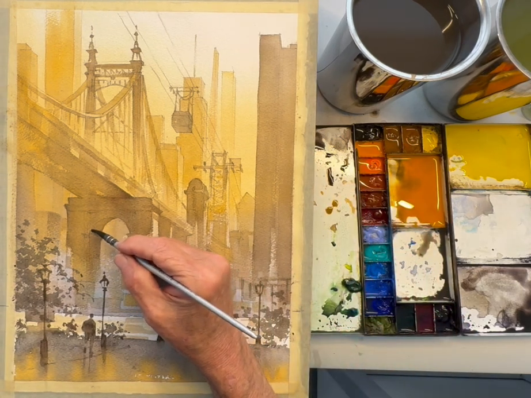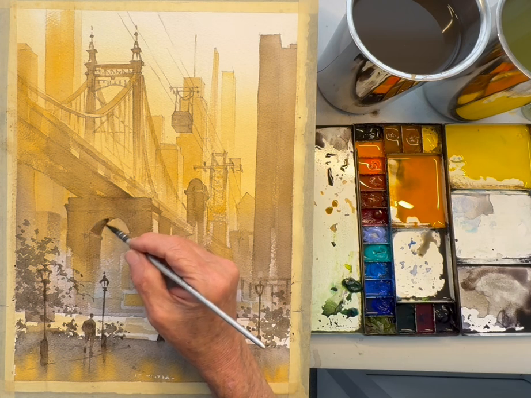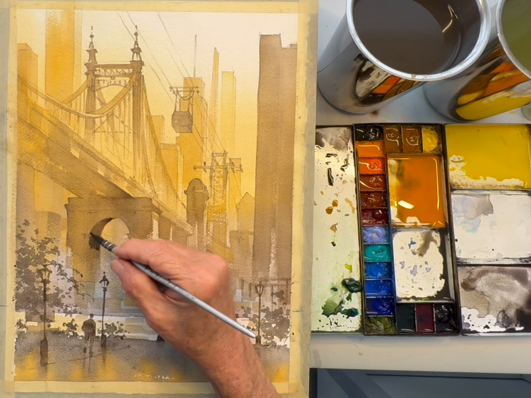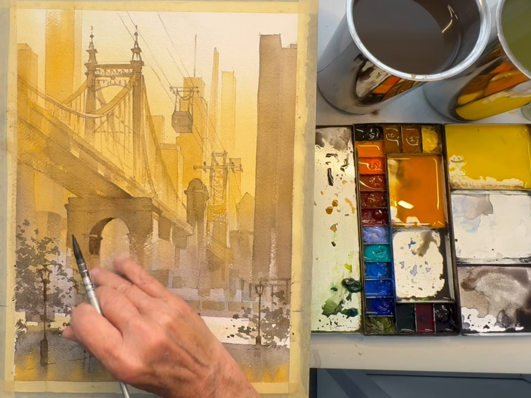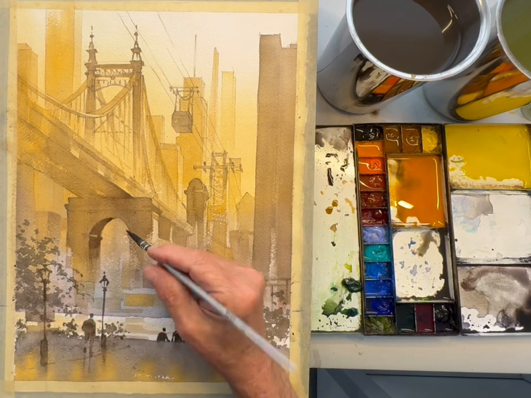This one, a view of Manhattan from Roosevelt Island at night. But anyway, I've enjoyed painting this for you, and hope you got some useful pointers out of it, or things you can use or really don't want to use in your painting.